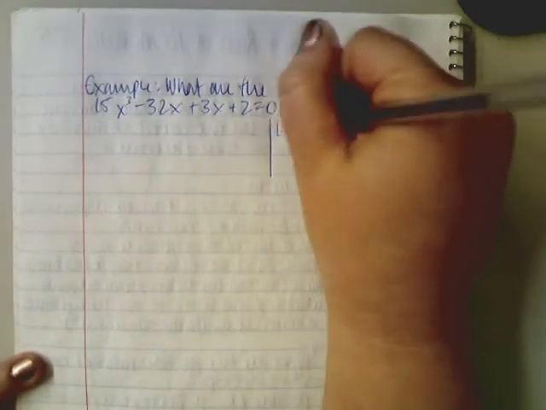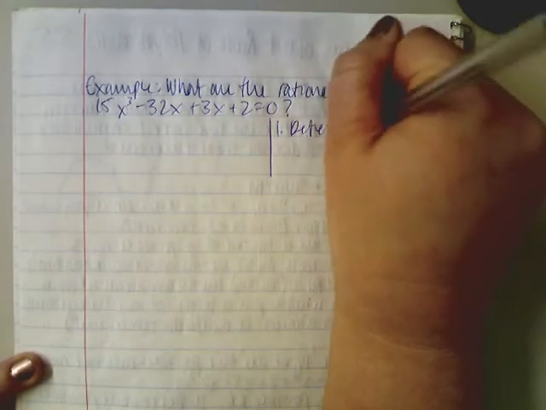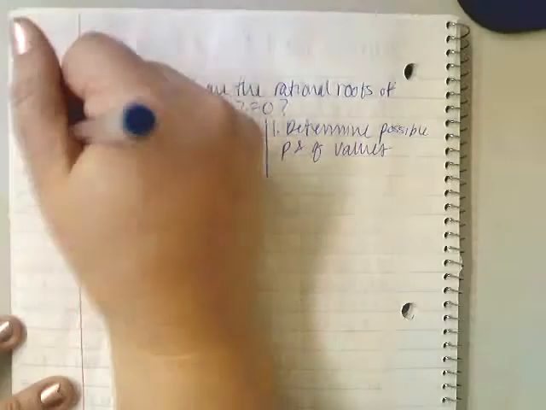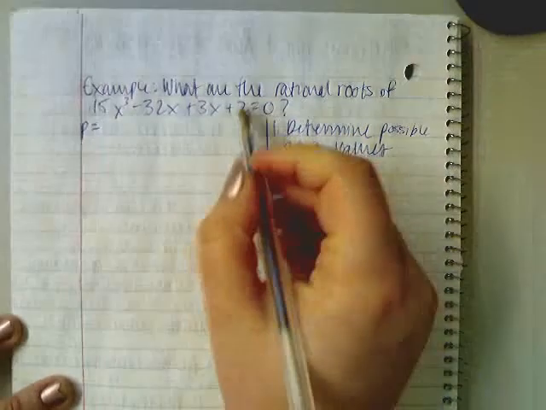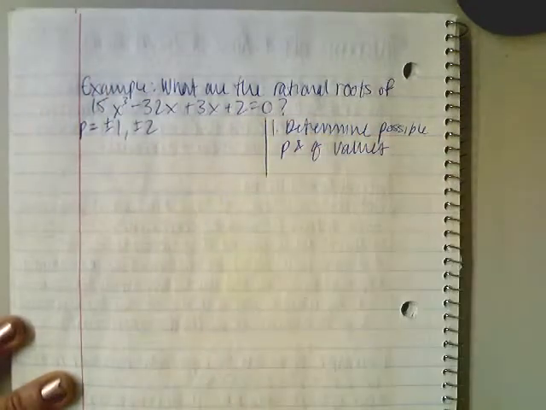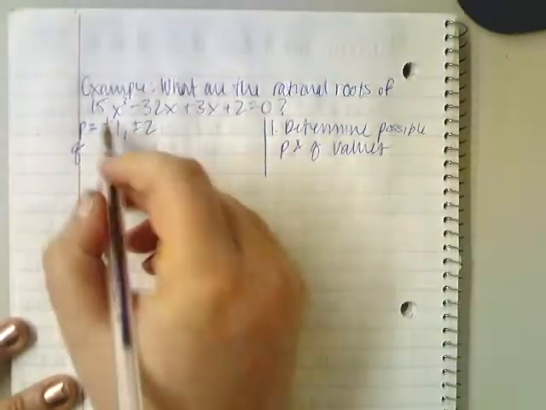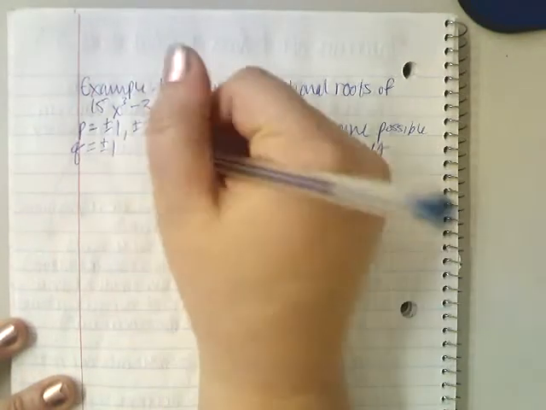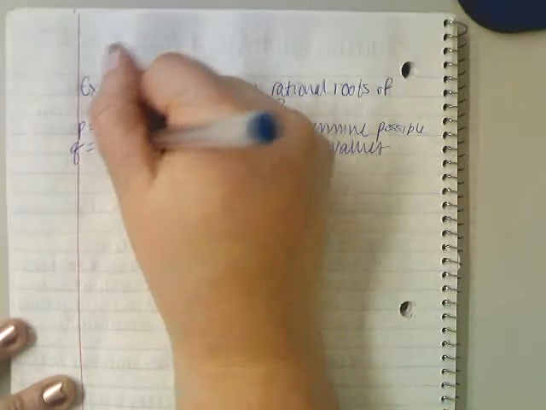So I'm going to determine possible p and q values. So again, for p, I'm just looking at my constant, so I have plus or minus 1 or plus or minus 2, because 2 is prime. And for q, I'm looking at my leading coefficient, which gets a little bit different this time. So I know there's 1 and 15. So I'm going to keep them in order. So I'm going to do 15 over here. And then I know 3 and 5.